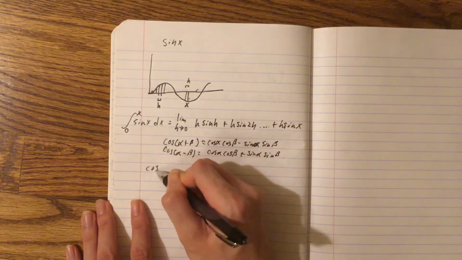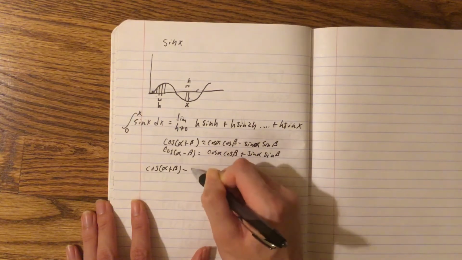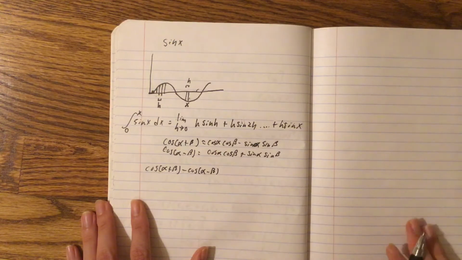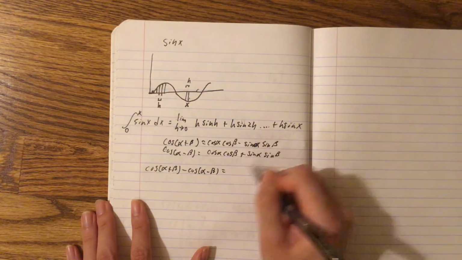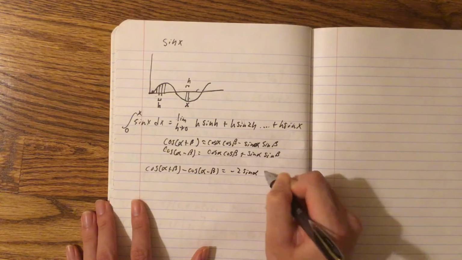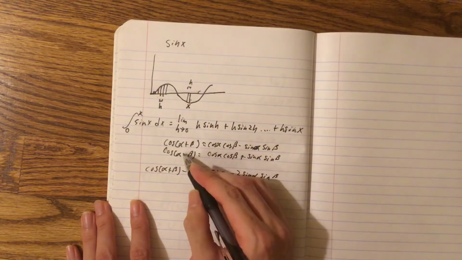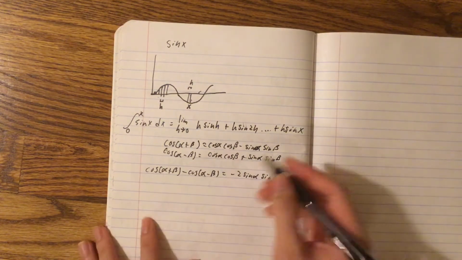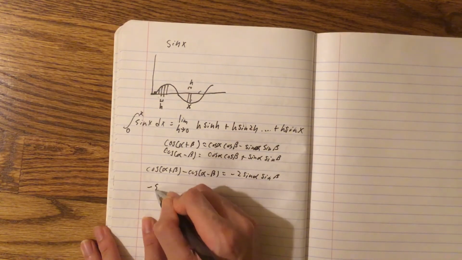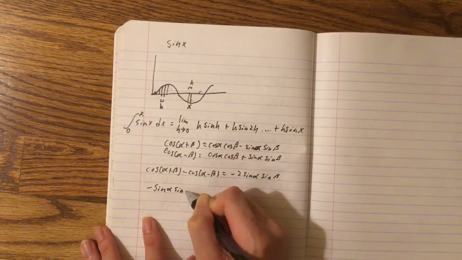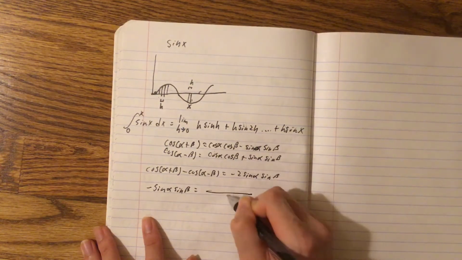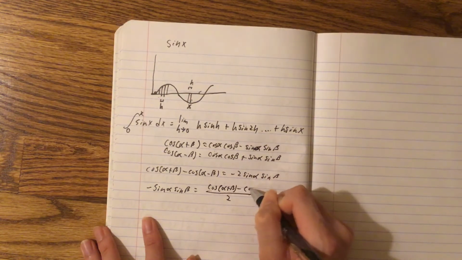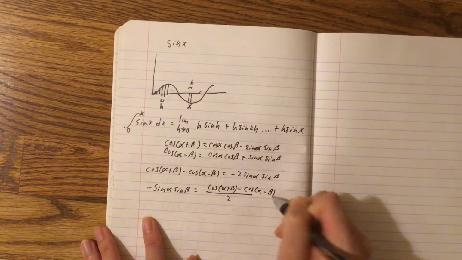So cos alpha plus beta minus cos alpha minus beta, and you'll see that this is a telescoping, I'm trying to use a telescoping series, equals negative 2 sine alpha sine beta. Because when we subtract these two, these cancel out and these sum together to get a negative sum. And I'm going to simplify this furthermore by saying negative sine alpha sine beta equals cos alpha plus beta minus cos alpha minus beta, over 2.